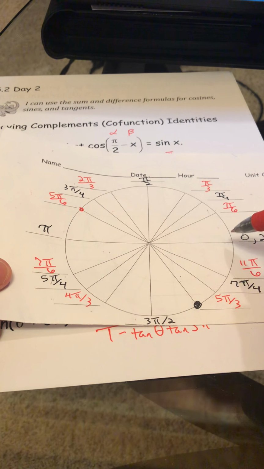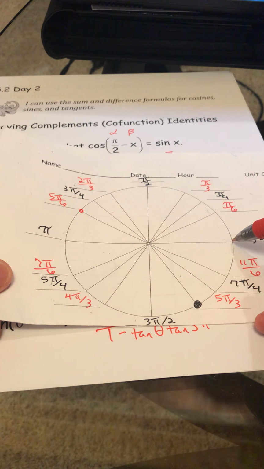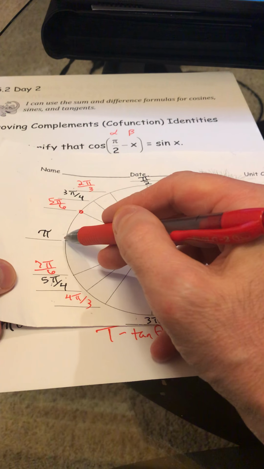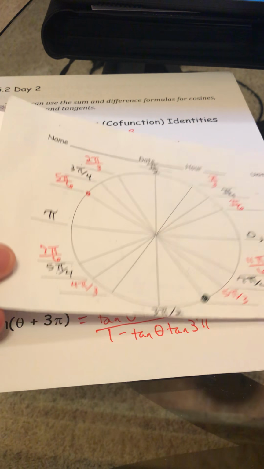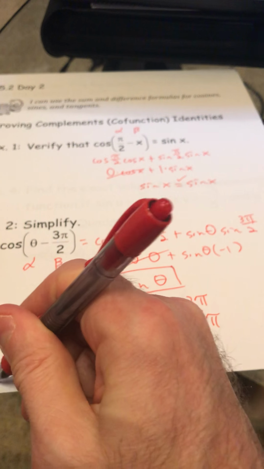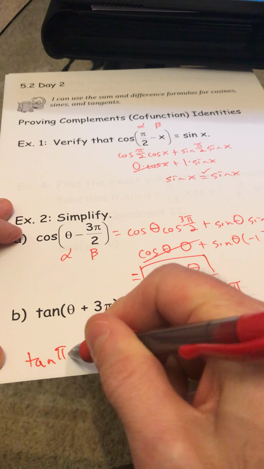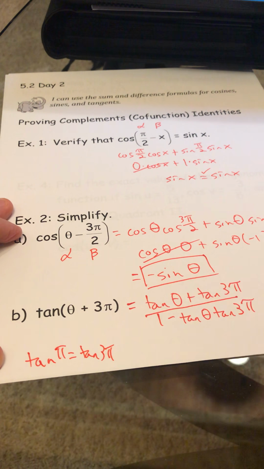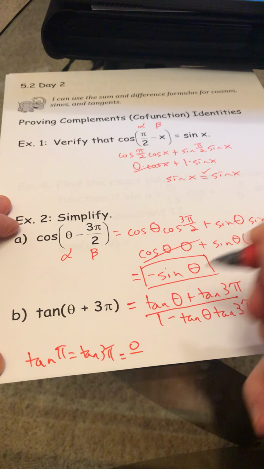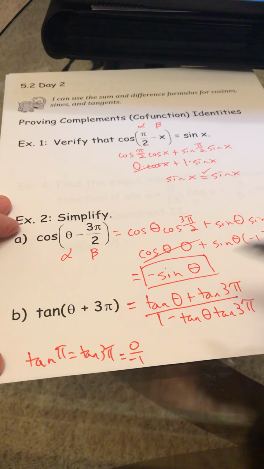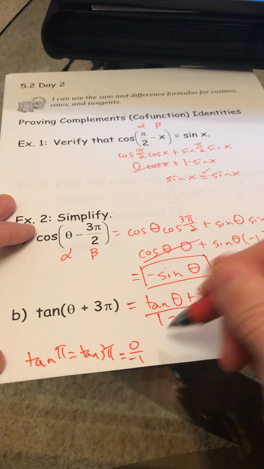Now there is one issue that we do have here, and that is, tangent of 3 pi. Well, one full rotation or revolution is 2 pi. To get to 3 pi, that will be 2 pi plus pi. So essentially we're working with what is the tangent of pi. So tangent pi equals tangent 3 pi, which again, if we're looking at sine over cosine, well, at pi, the sine is 0, the cosine is negative 1, so that is simply 0.